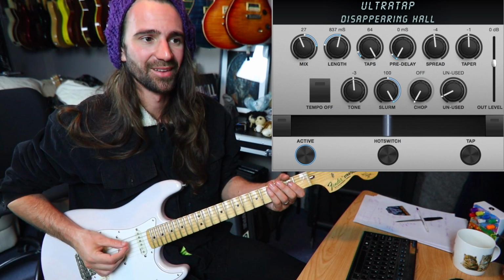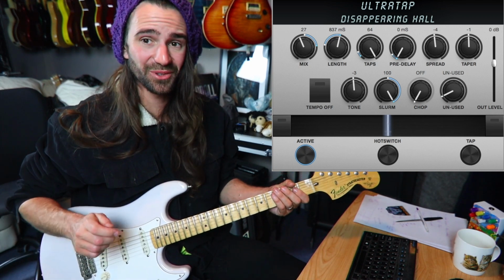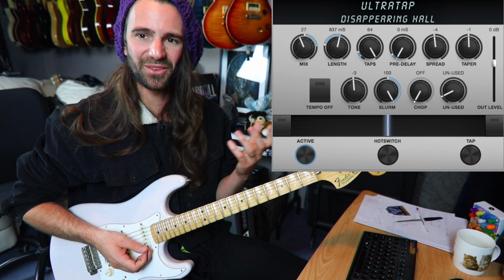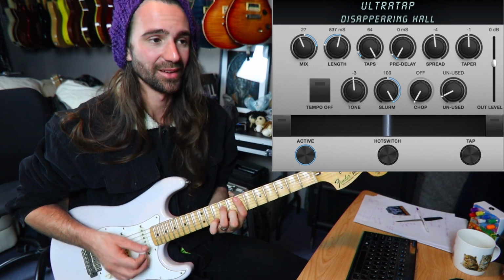So at 0, that's where the magic's at. If you turn Slurm up to 100%, then you get this kind of non-linear reverb effect.